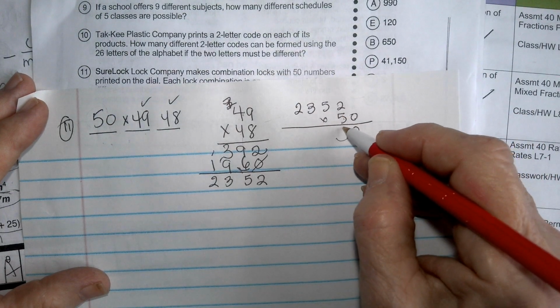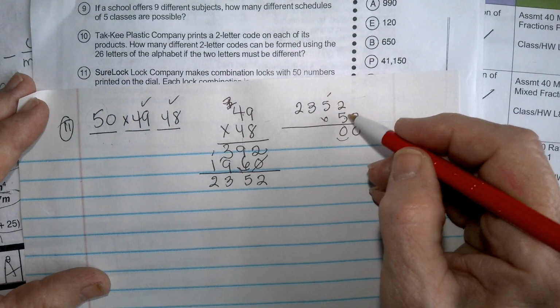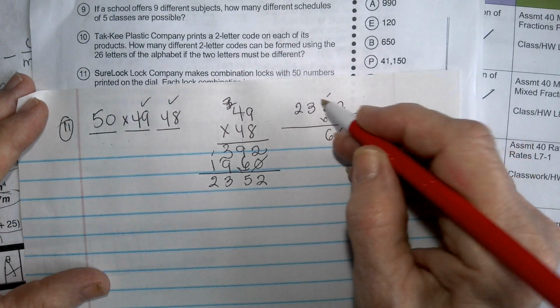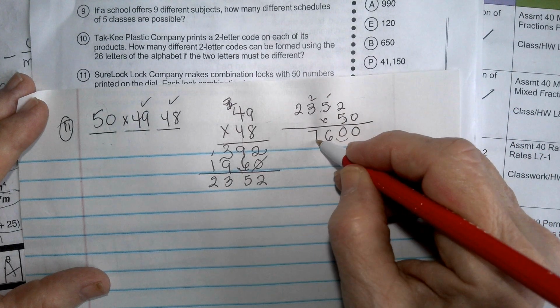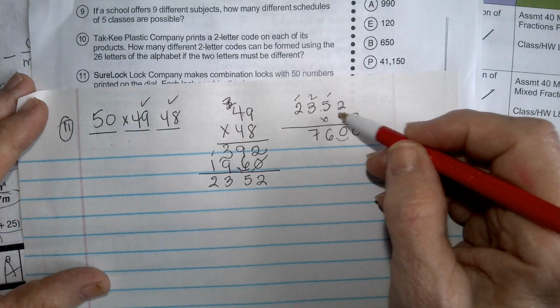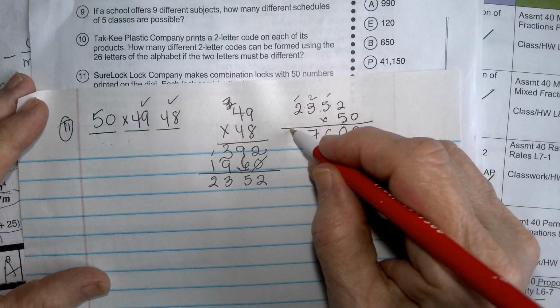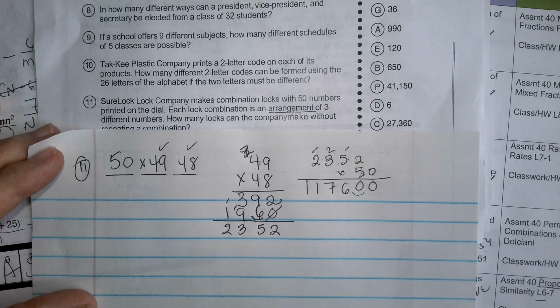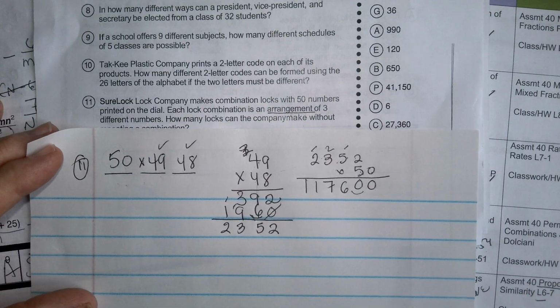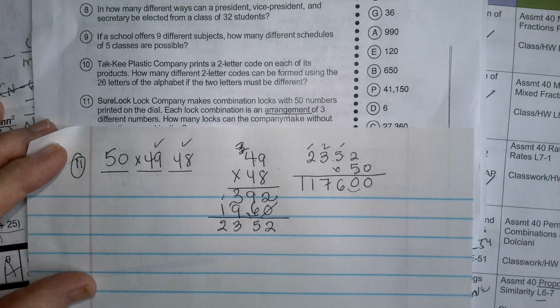5 times 2 is 10. It's 25, 26. 5 times 3 is 15, 16, 17. 5 times 2 is 10, 11. And why isn't that number there? Oh, it is. Good. After all that work.